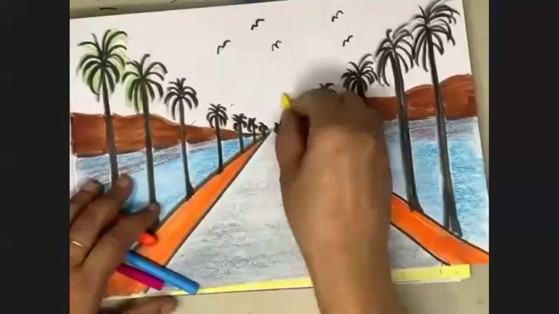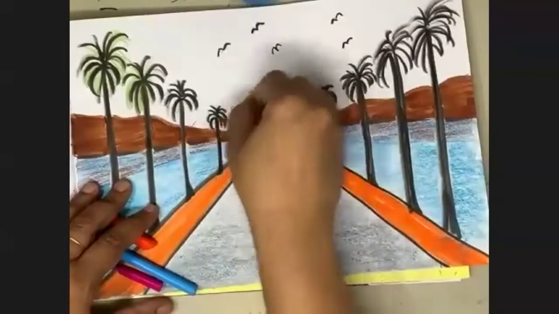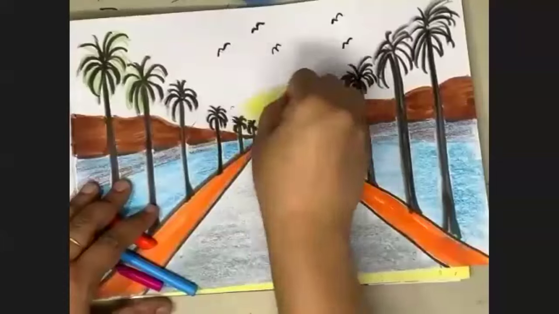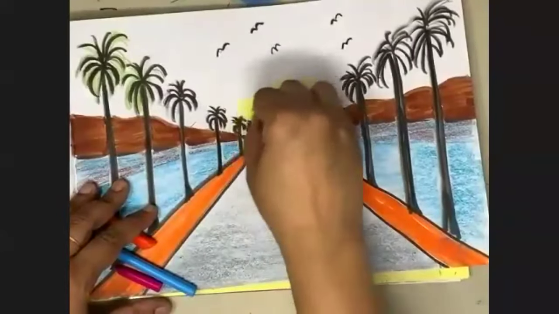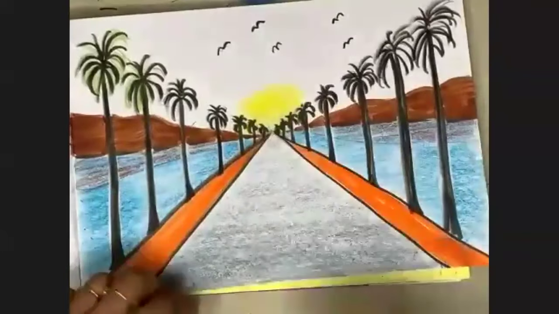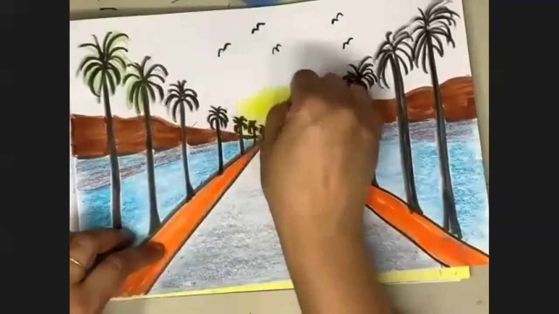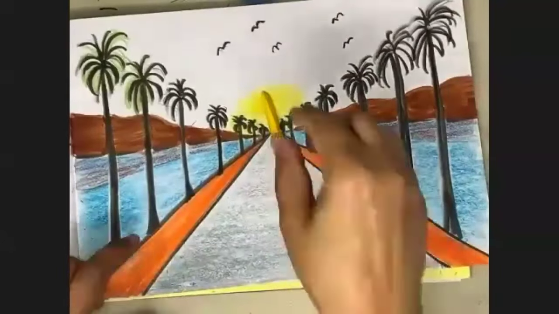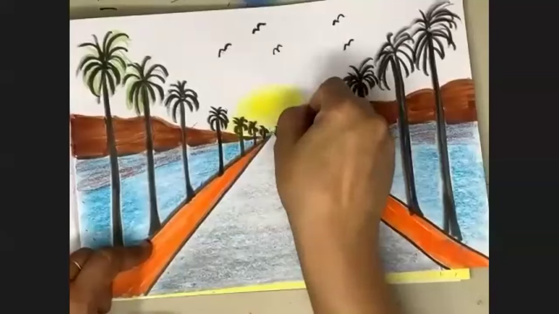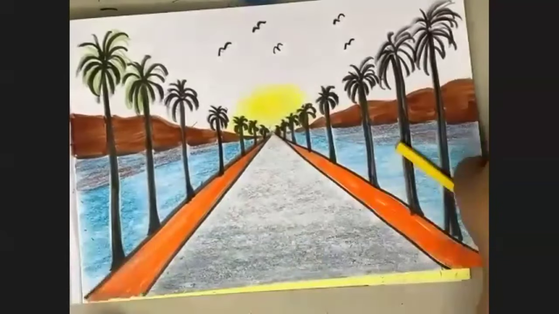Now you will take yellow and show yellow here. And what I did here is I simply saved my time of making a sun, making a round shape. I kept my color horizontally, held it tight, pressed it down and did this.